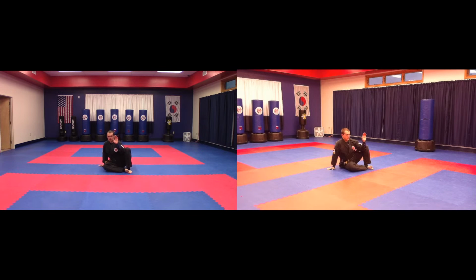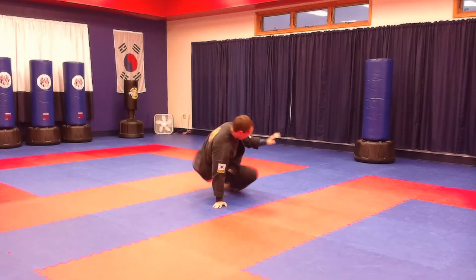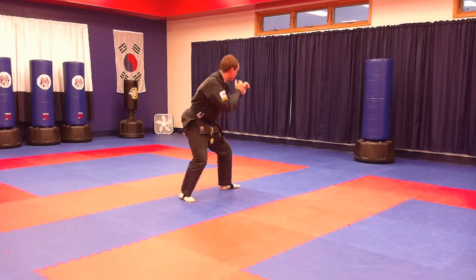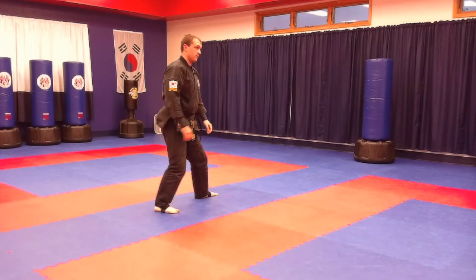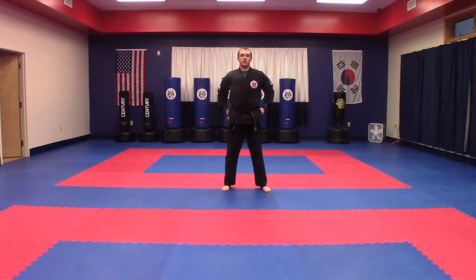From here. Let me go this way, trying to think of which would show best. From here, notice where the hand is. Push up, swing the foot, stand up, shoot back. Okay? That's your technical stand-up from a back fall.